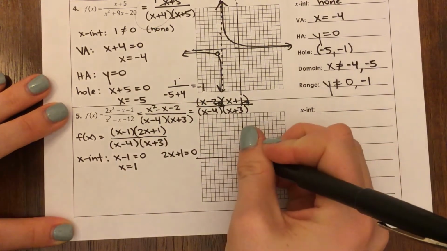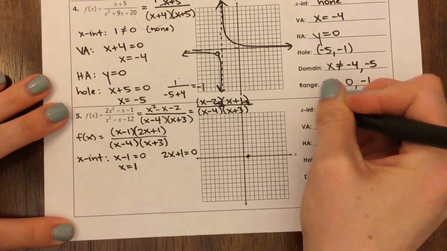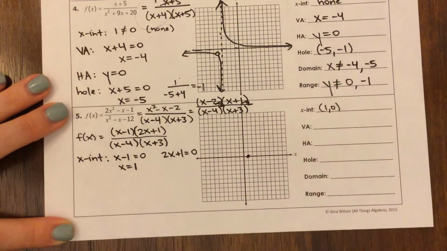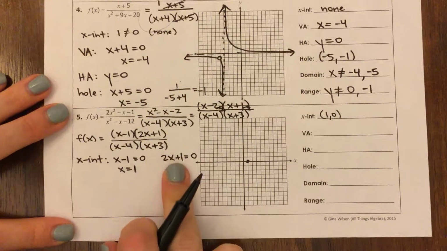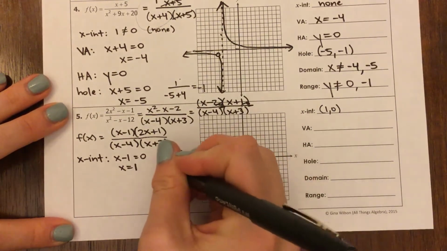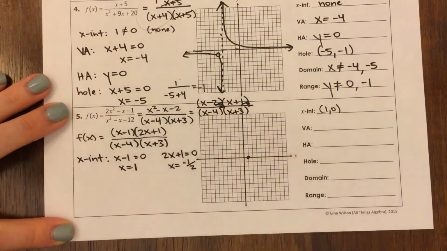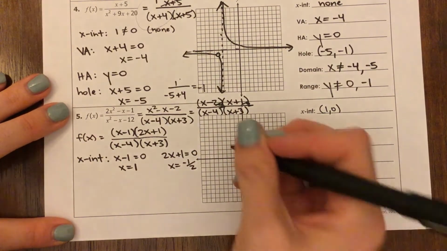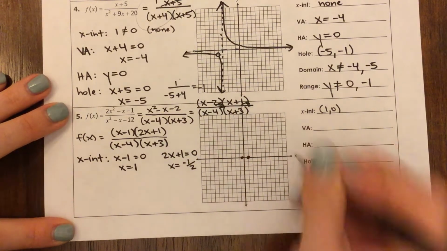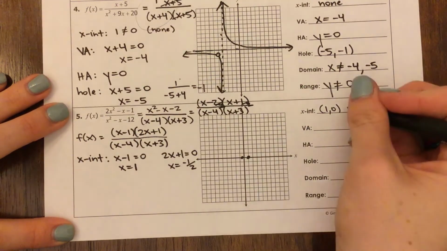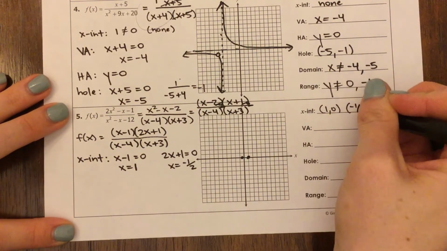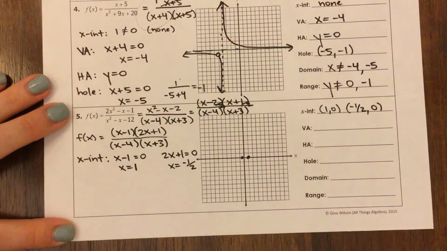So here, if I add 1, I get x equals 1. So I'm going to plot that right here, and I'm going to write it as an ordered pair: 1, 0. I can also set this one equal to 0. So I would subtract this 1 and then divide by this 2. So negative 1/2. And you can just approximate where that decimal would be right there and write it as an ordered pair: negative 1/2, 0. So 2 different x-intercepts. They happen to be very, very close together.